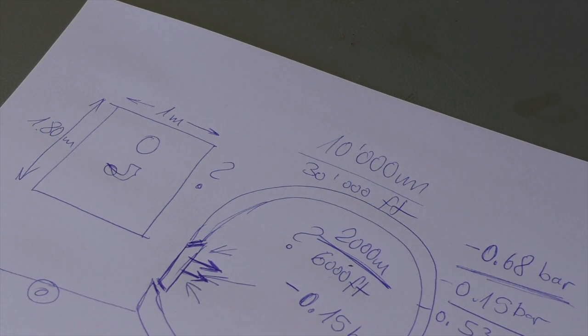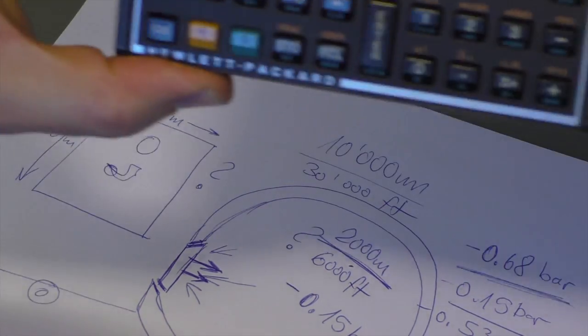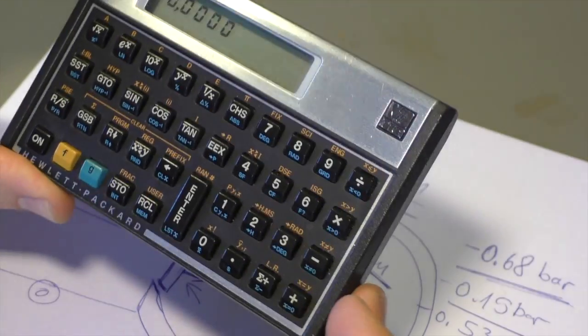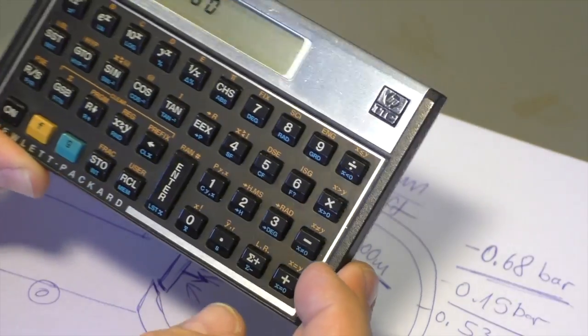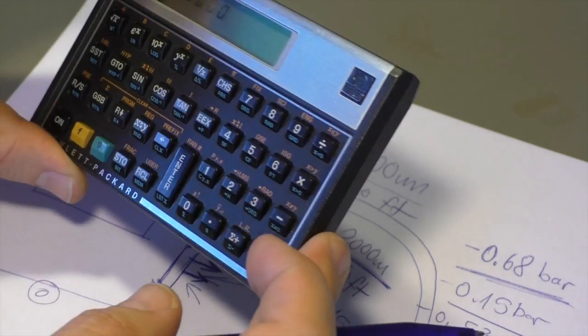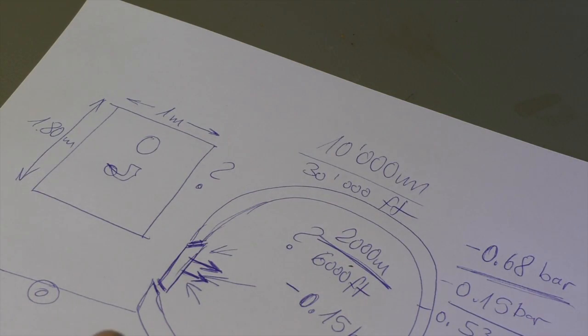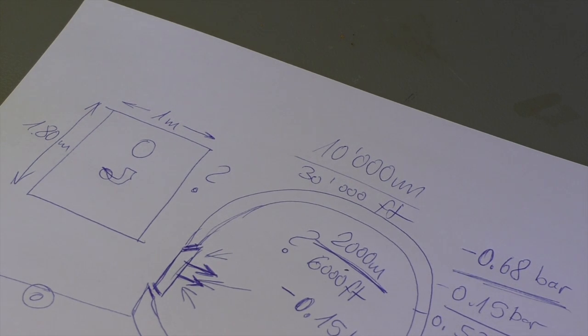Now, since I'm not so good in manual calculation, I take my very reliable HP 11C pocket calculator, which is now about 20 or more years old.